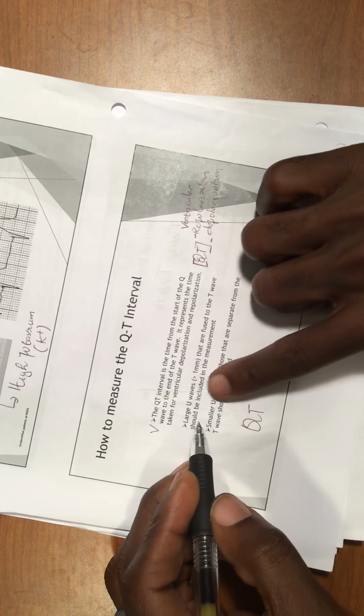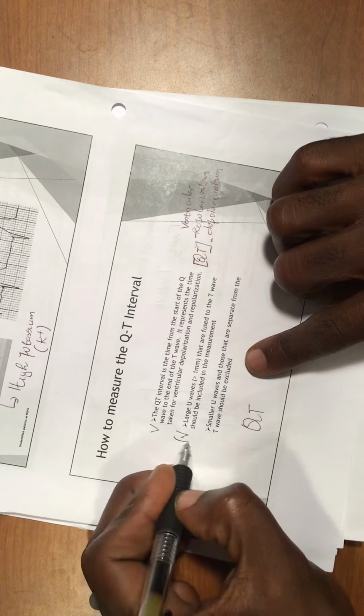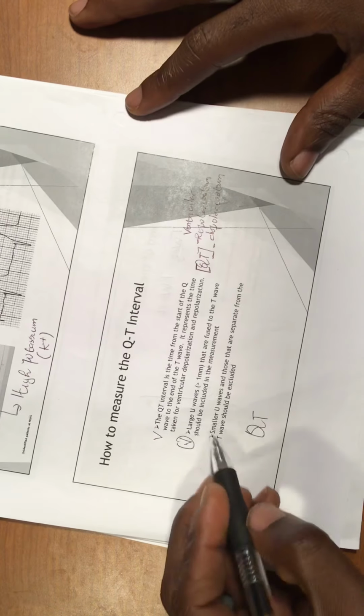Large U wave. Remember in the video that I made, I was telling you about the U wave. The U wave represents the electrical activity of the Purkinje fibers. This is not really important because we don't note that in the EKG, but put that in your mind that we have a U wave. Listen to this carefully: smaller U waves and those that are separate from the T wave should be excluded. So it's not really important.